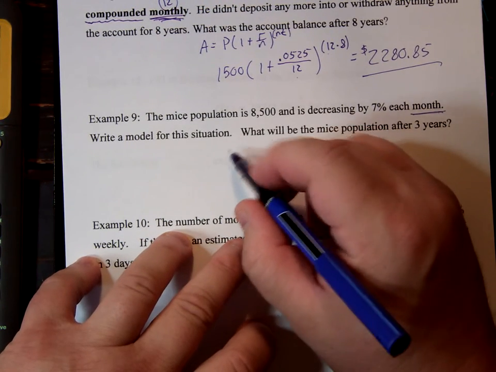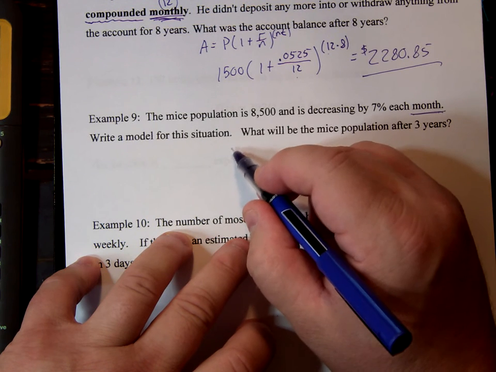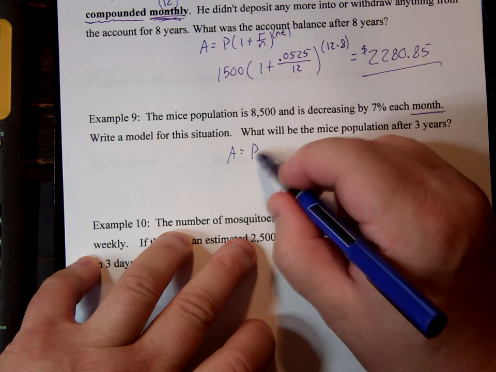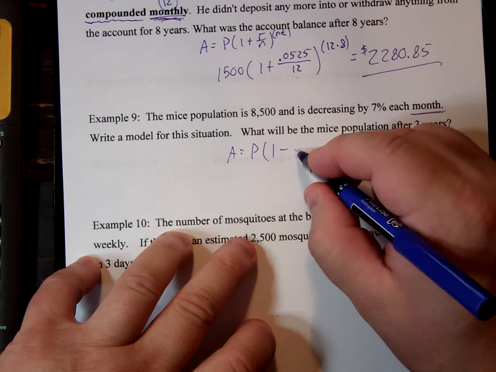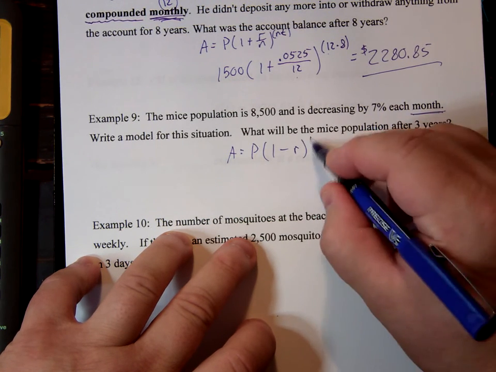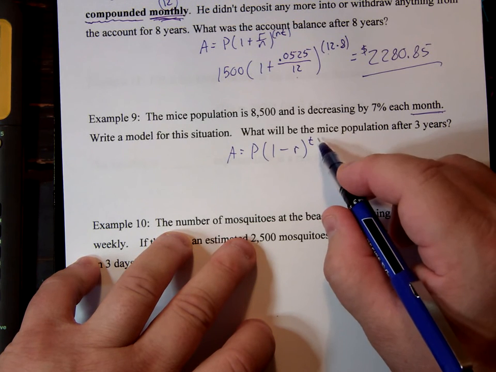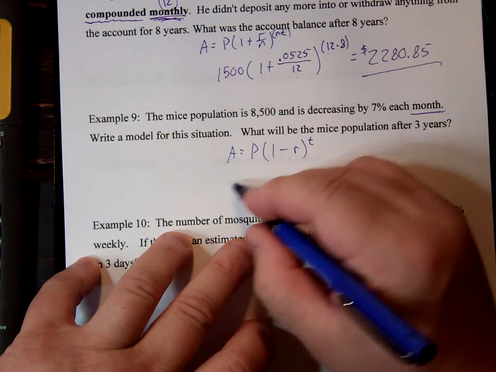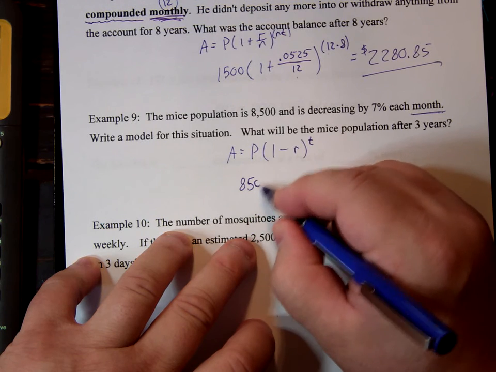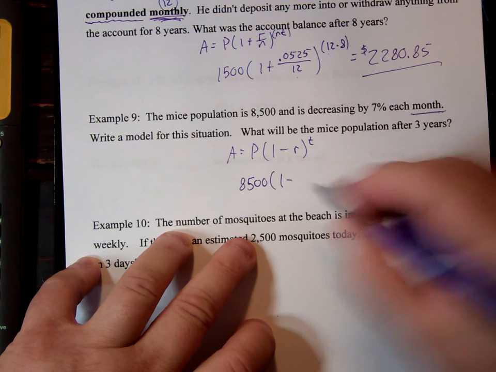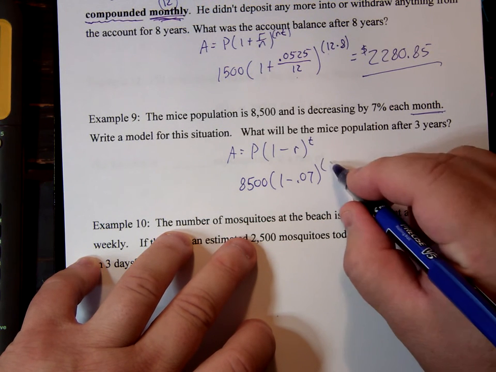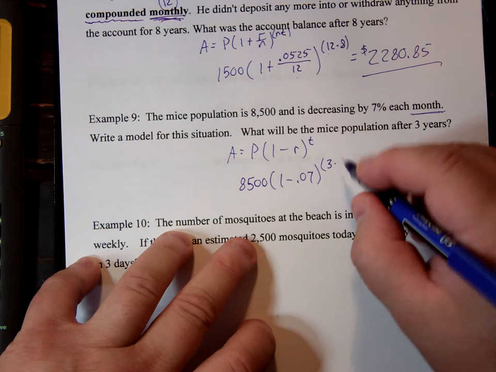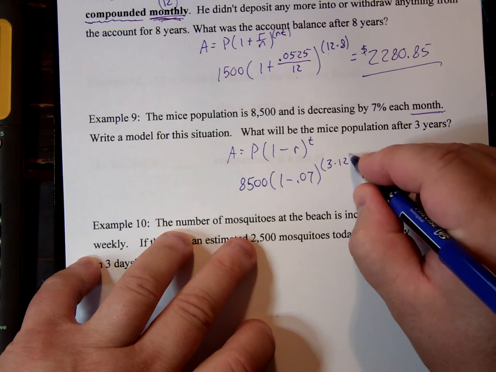So we have the amount is 1, it's decreasing minus, right, your rate to the t power, where that needs to be months. So you're starting with 8,500 minus 1 minus 7% is 0.07. And it tells us 3 years. Well, to get months out of 3 years, you would multiply it times 12, right? Because there are 12 months per year.